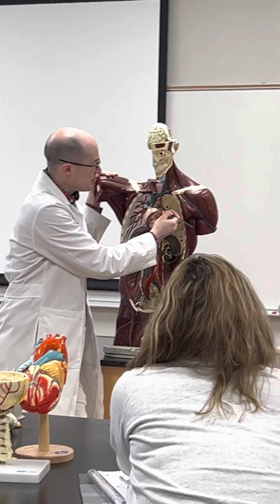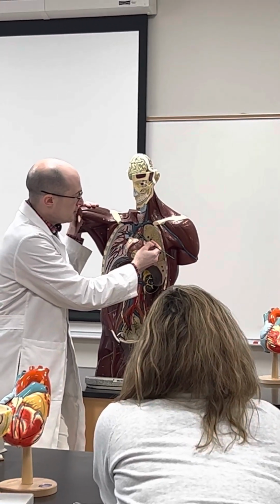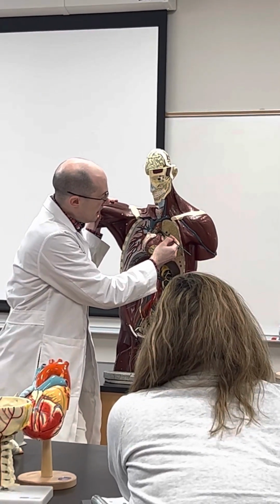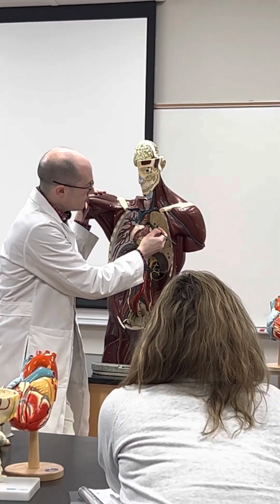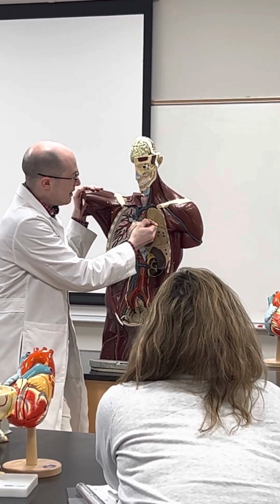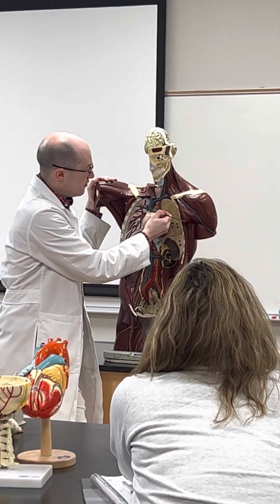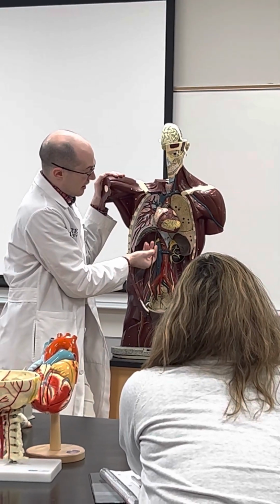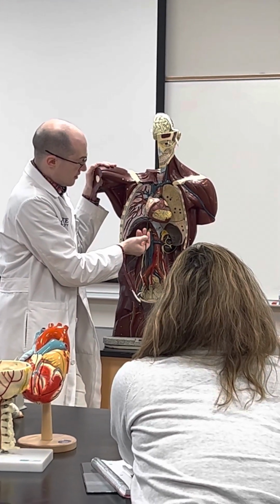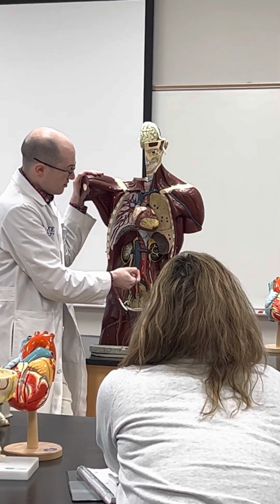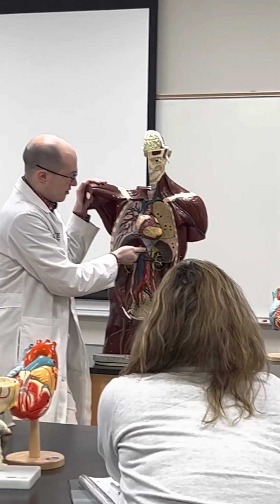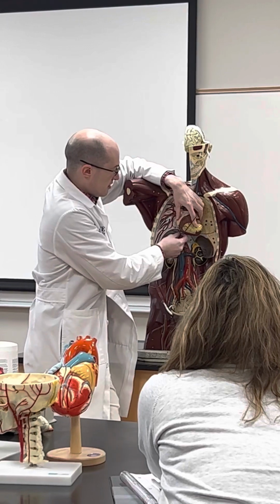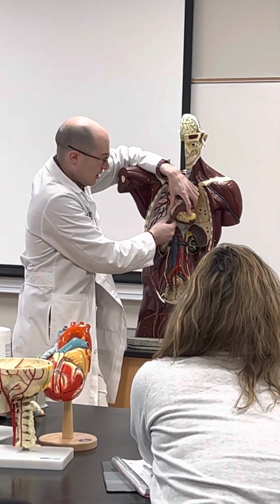Coming up here, right where this little silver hook is. All right, and then this is going to be the aortic arch right there. And right here we have our superior vena cava, and then coming up right here we have our inferior vena cava. This is also the inferior vena cava, but there's a point right here where it's been completely cut away.